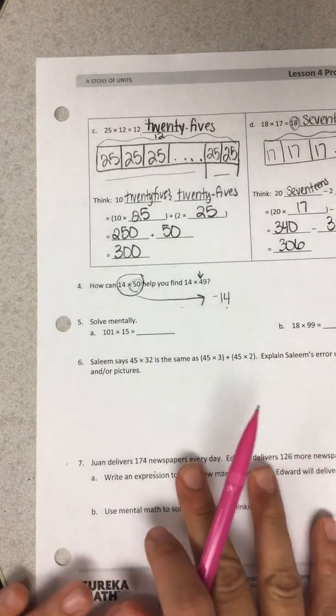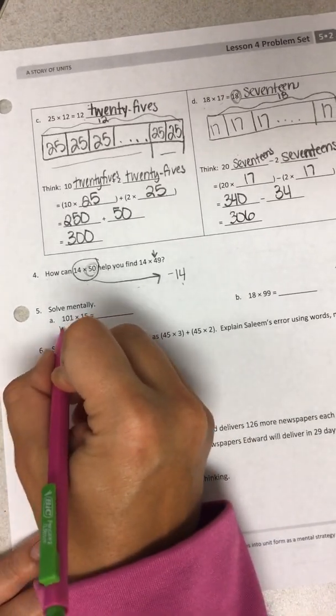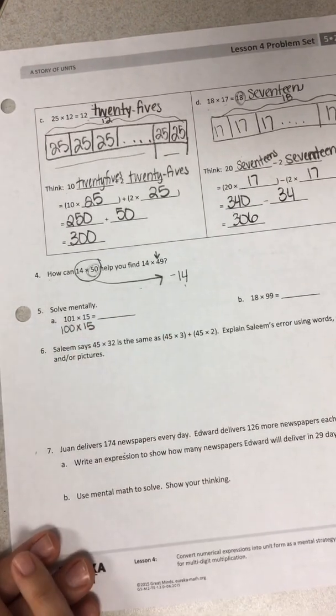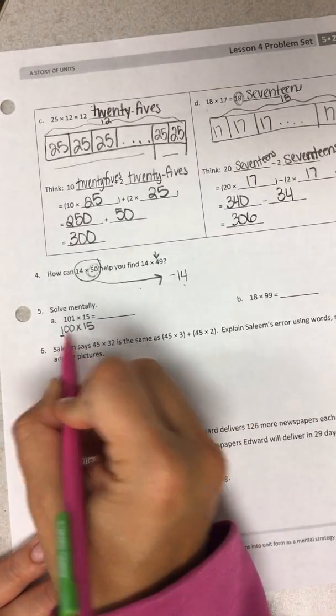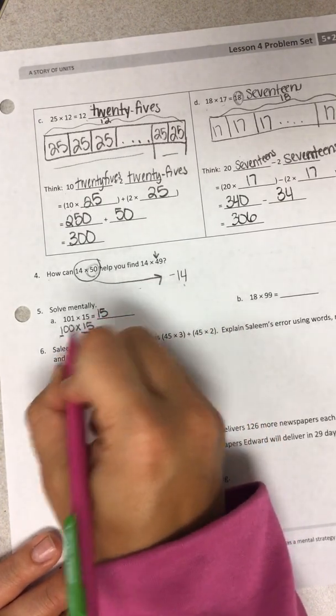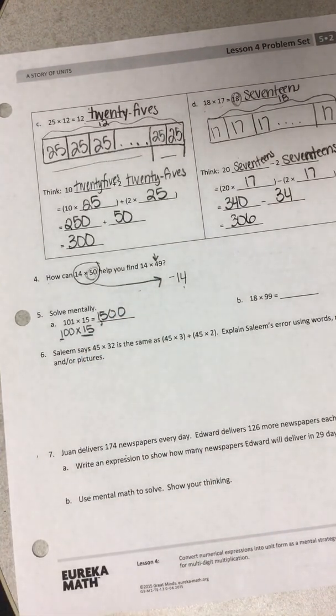To solve these ones, number 5 mentally, well, I'm actually just going to do 100 times 15. I'm not going to change that 15, because then I know that 1 times 15 is going to be 15. It's 15 hundreds. So this answer is 1,500.